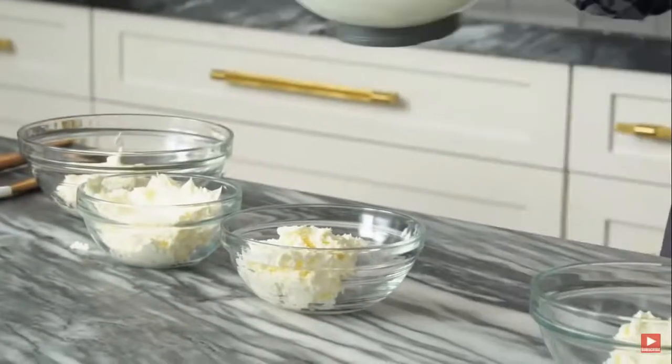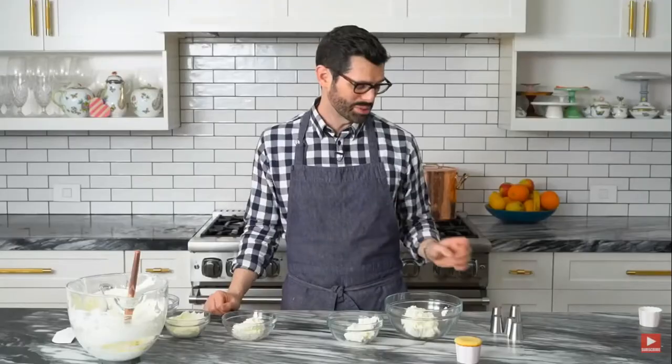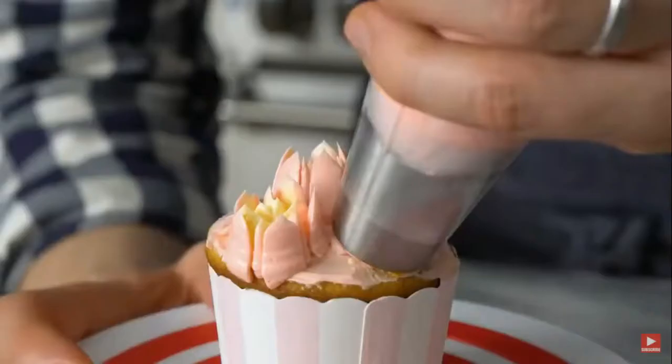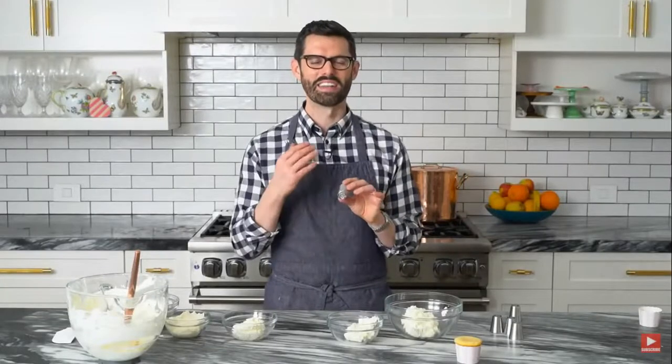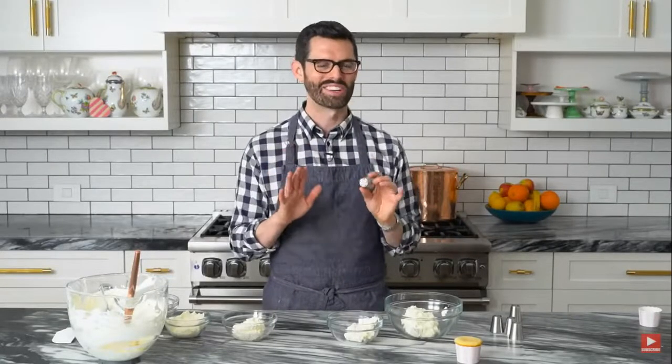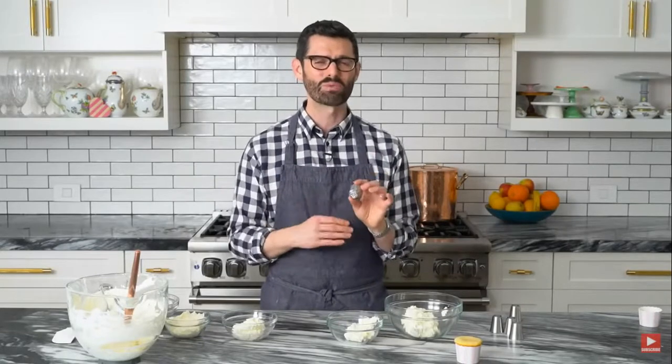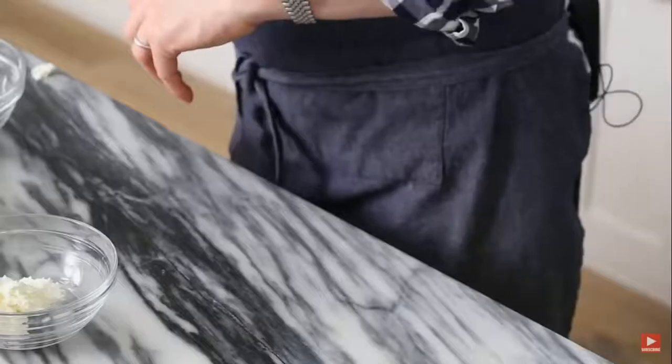So Russian piping tips are really cool because you just pipe a whole entire flower, but the thing is that you have to have a nicely colored flower. You're in charge of the color, so you've got to do a good job. And they look best when you're using multiple colors.